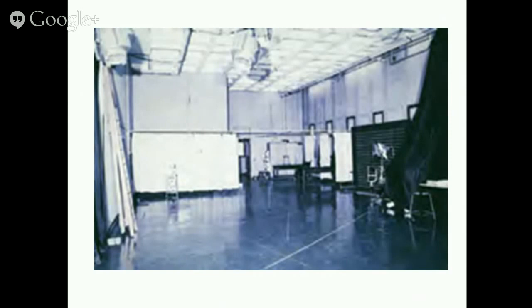So here's a picture of our lab in the early 60s, with the camera down here straight ahead. To the right there's a black calibration board that you can see there, some big curtains, and basically we're standing on the site of the force plates.